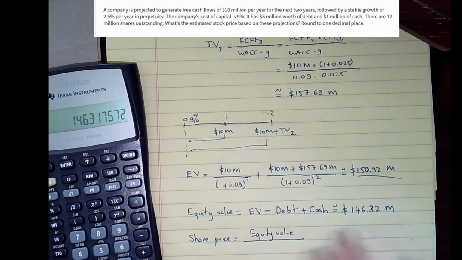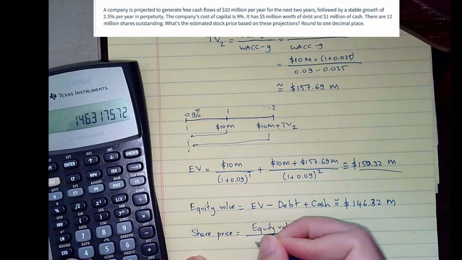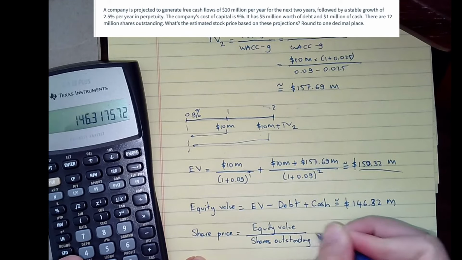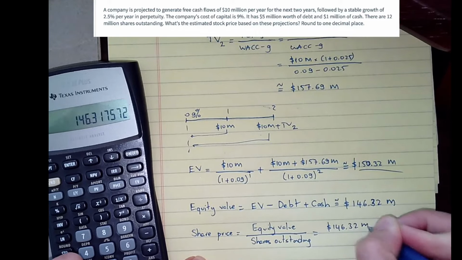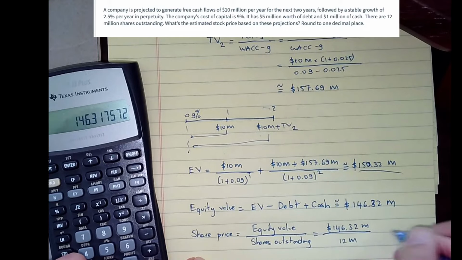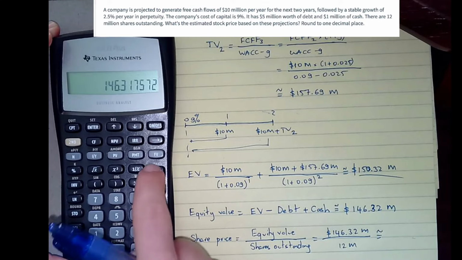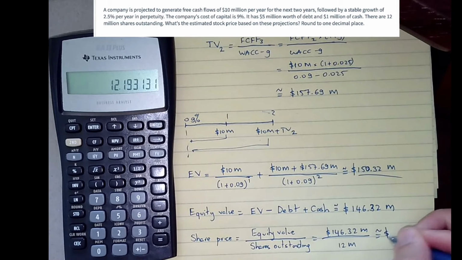The total value of the company's equity divided by the number of shares outstanding. So that's 146.32 million divided by how many shares outstanding? 12 million. So 146.32 divided by 12 gives me 12.19 per share.